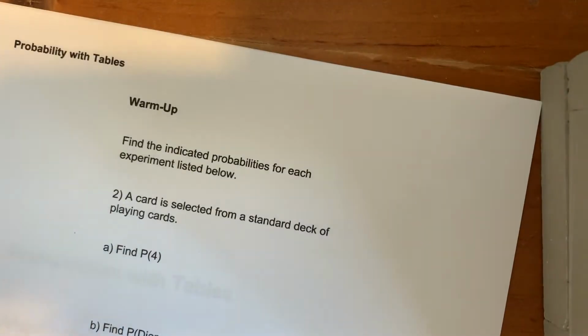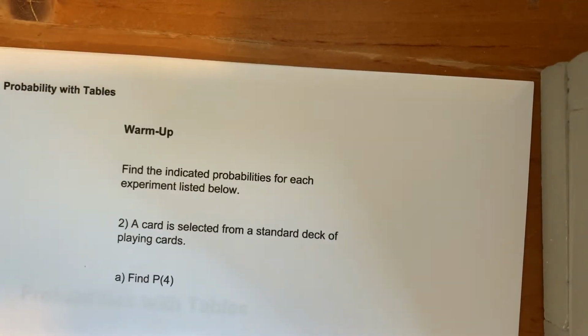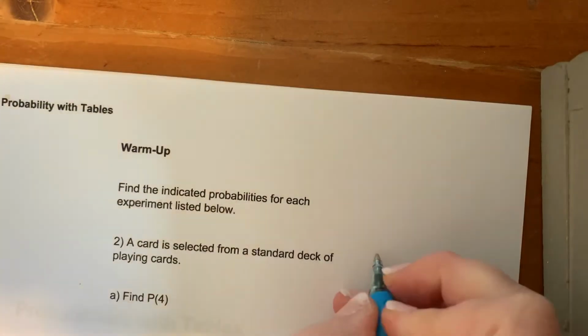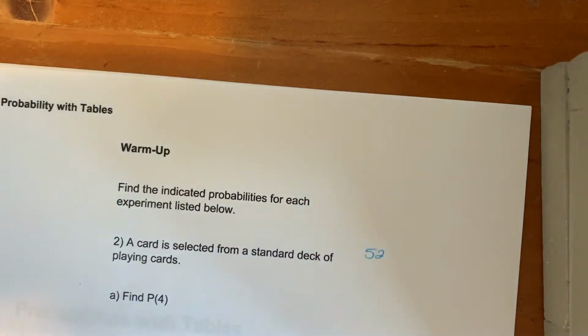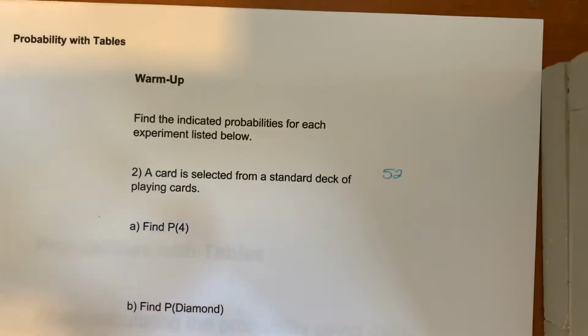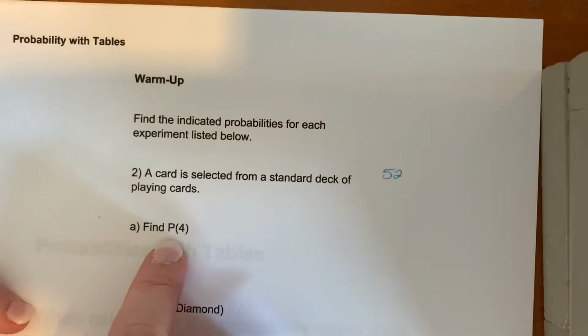The next warm-up is about cards. So, find the indicated probabilities for each experiment listed below. A card is selected from a standard deck of playing cards, so there's 52 total things. I'm obviously not going to have you write out the sample space. That would be insane. So what's the probability of finding a 4?